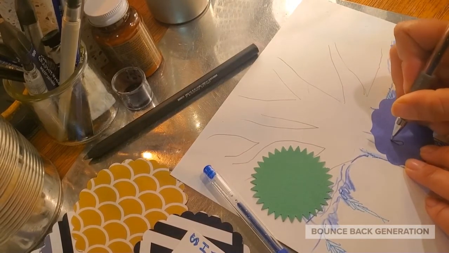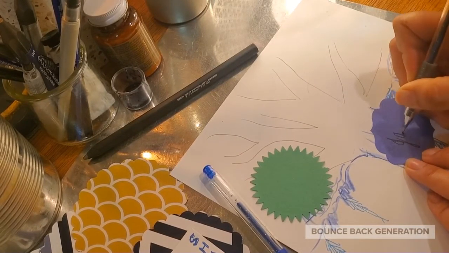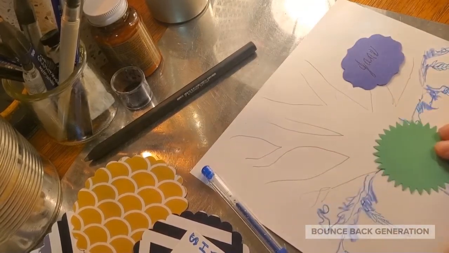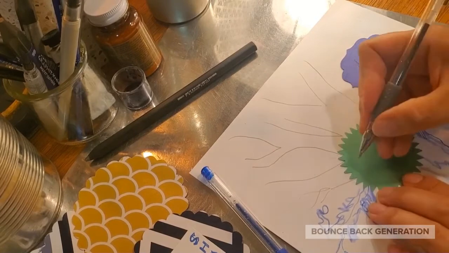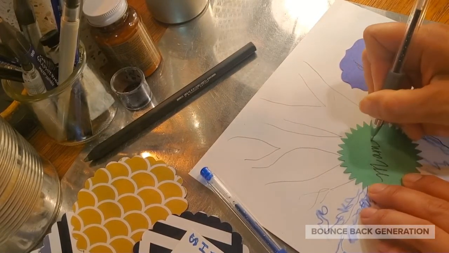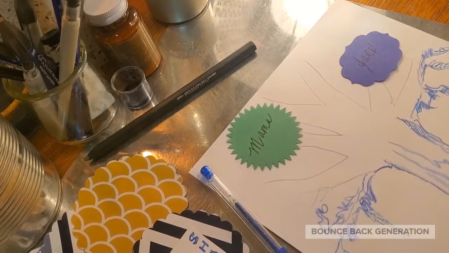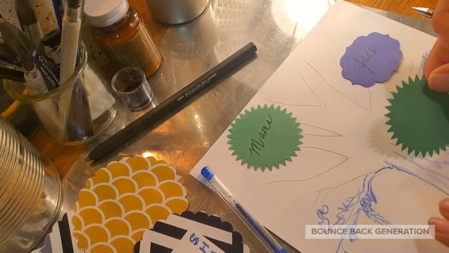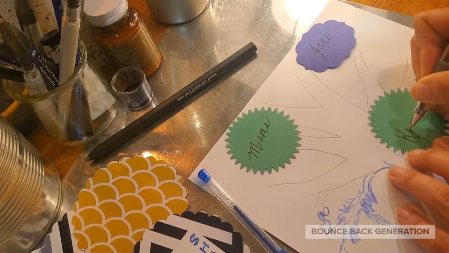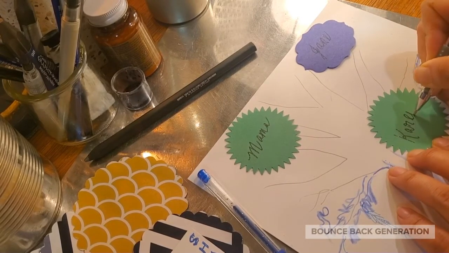If you decided not to use photographs or not to draw portraits, you might instead write the names of people on the collage paper, and that is perfectly fine. There's many ways to approach this project. And then the last step will be to glue all the collage paper and portraits on your tree and to add any other details.